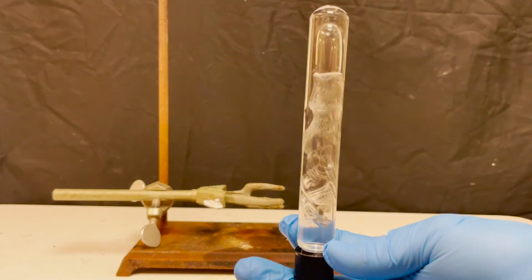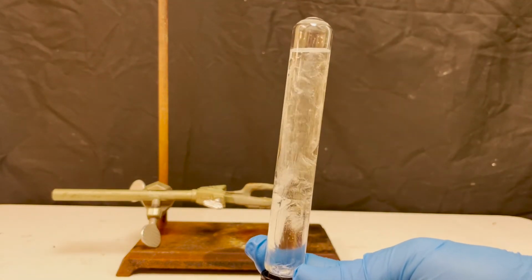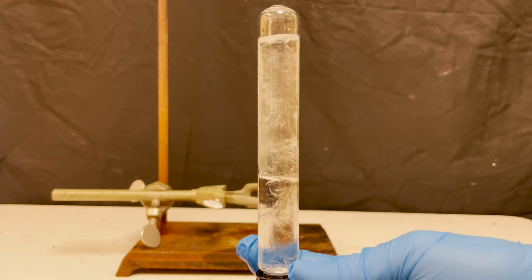If I take the tube and mix it up a lot, you can see that the layers are much more thoroughly dispersed.